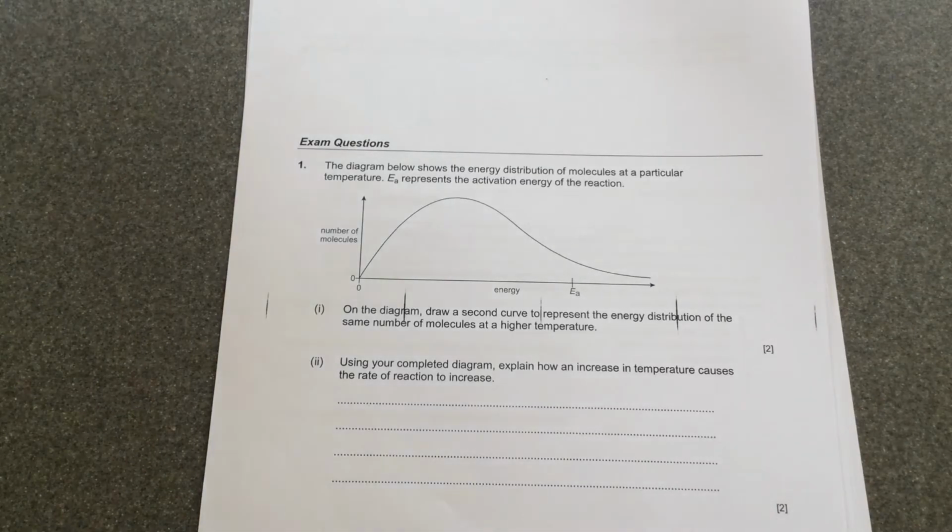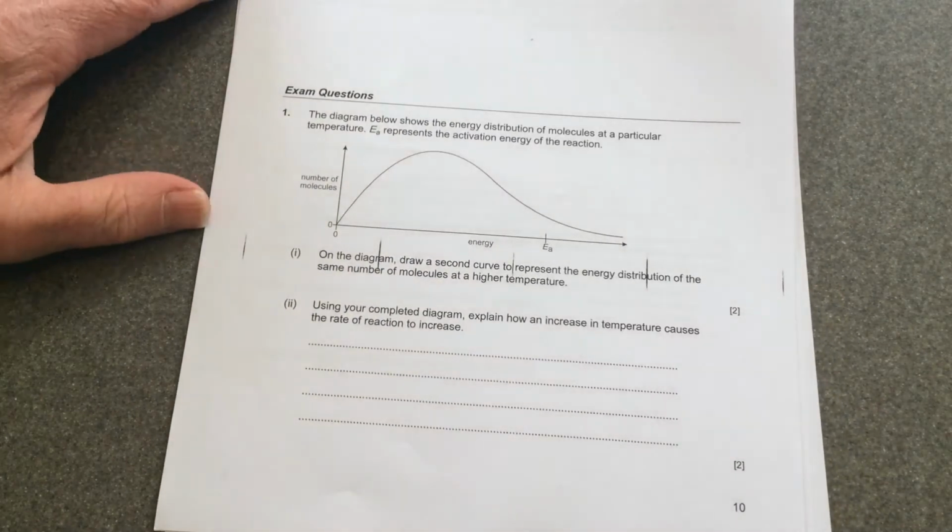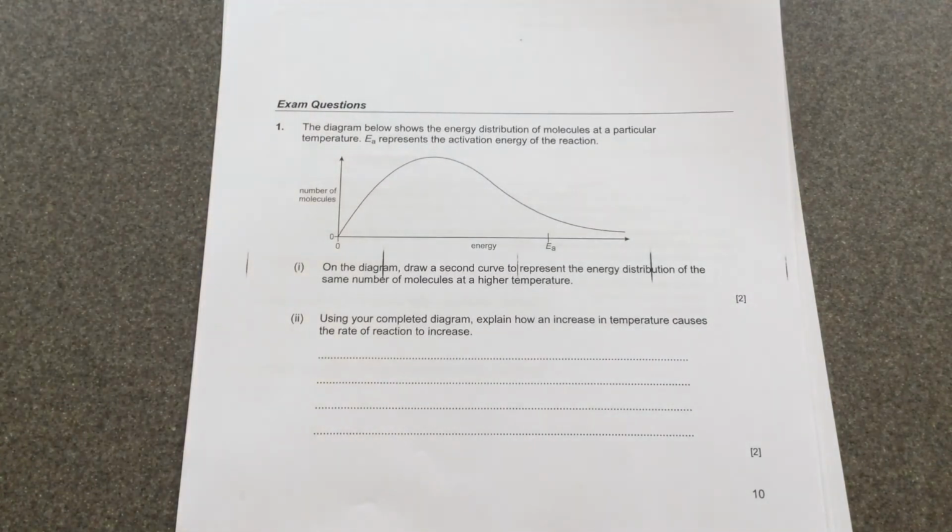The purpose of this video is to review the answers to the exam questions in the rates of reaction booklet. The first question is asking us to draw a second curve to represent the energy distribution on this Boltzmann curve for the same number of molecules at a high temperature.